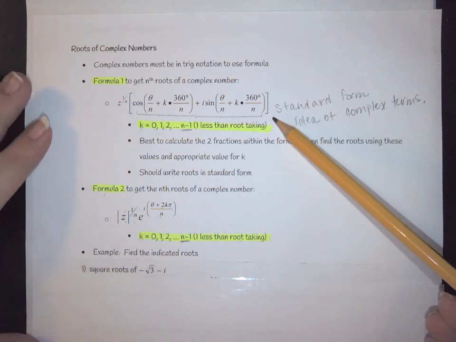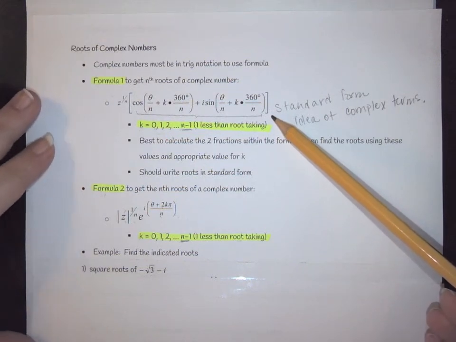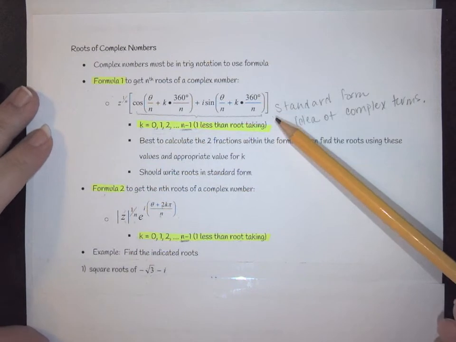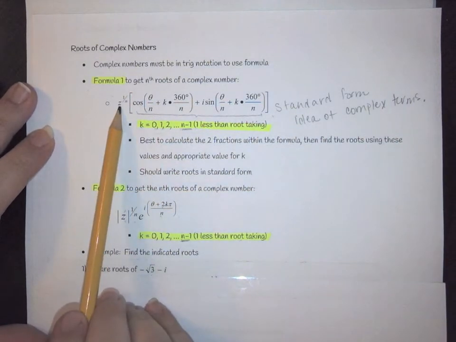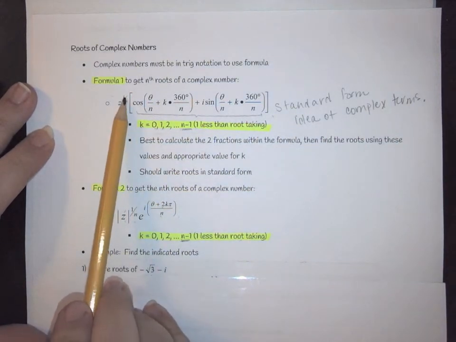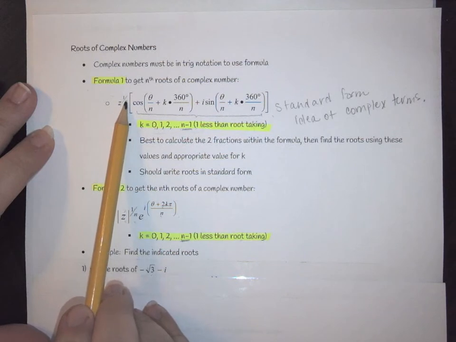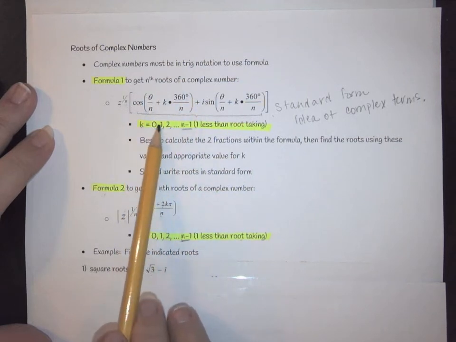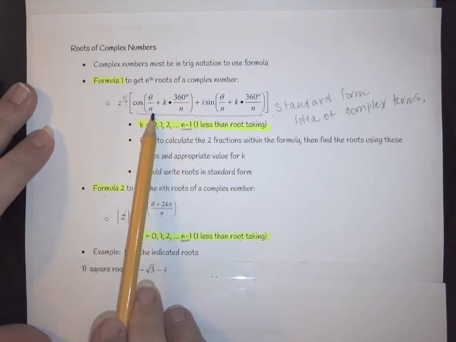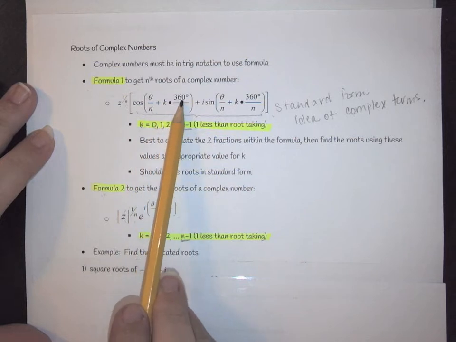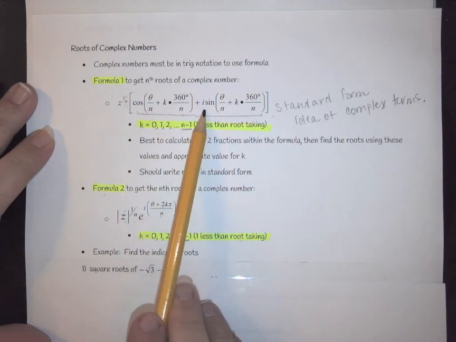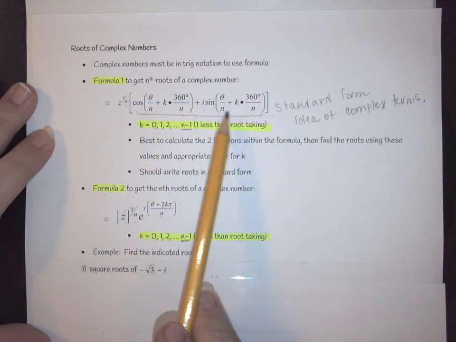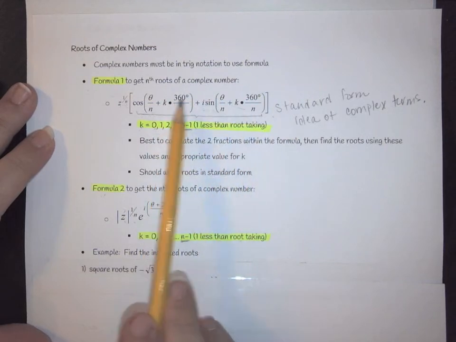has the complex numbers similar to our standard form idea of complex terms, where here we would have z to the 1 over n. 1 over n represents the root, so n is representing that root term. And then you would have the cosine of this mess of stuff, which is your angle over your root, plus k times 360 over the root, and then obviously plus i sine that same mess of stuff.